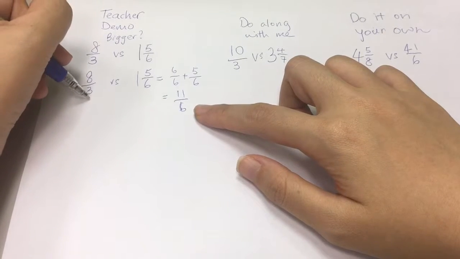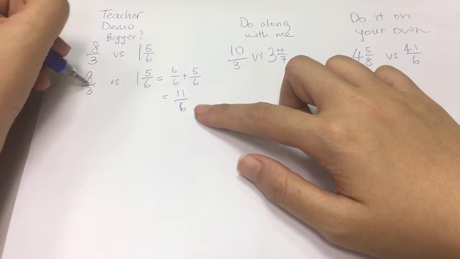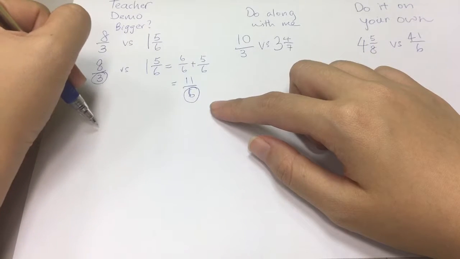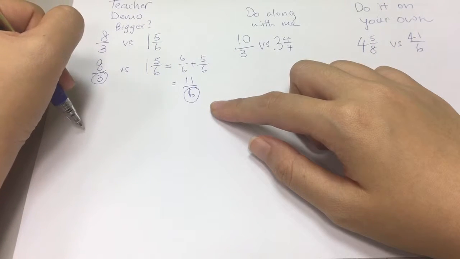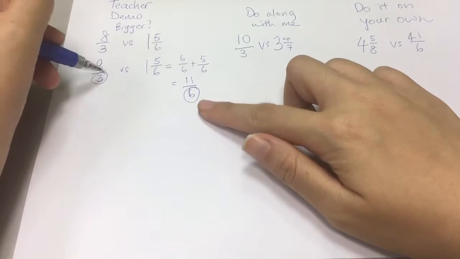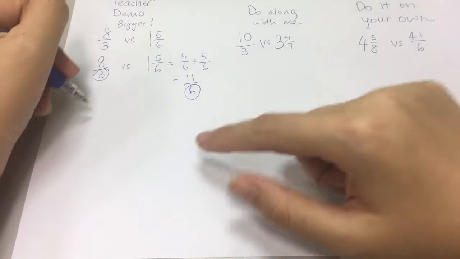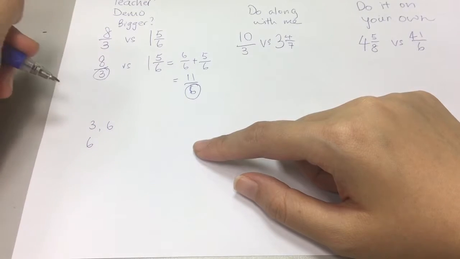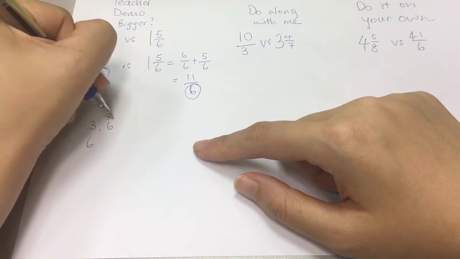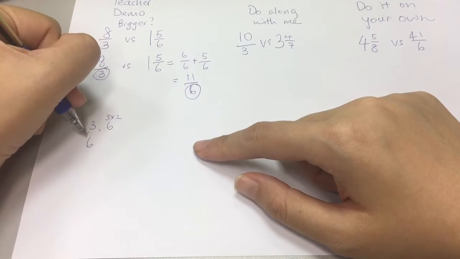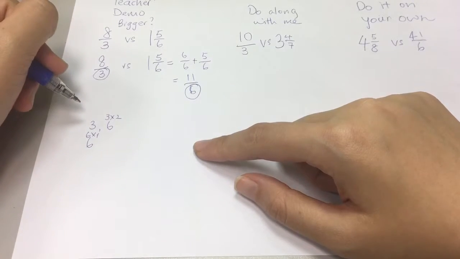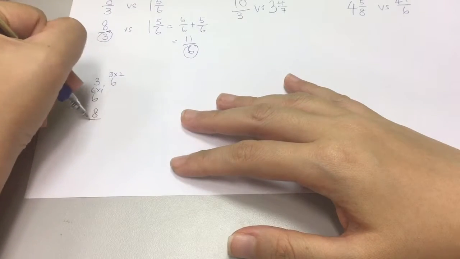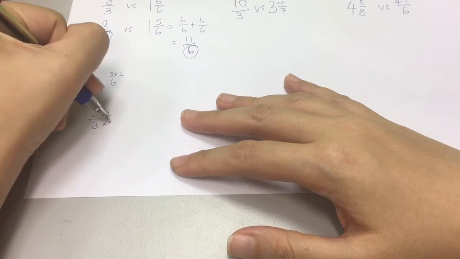But if we look at these two numbers, they don't have the same denominator. So I will need to find the common denominator among 3 and 6. Let's look at the multiples of 3: 3, 6. Multiples of 6: 6. 3 times 2 will give me 6. 6 times 1 will give me 6. So I don't need to change this, but I'll need to change this. So let's see, 8/3 times 2 over 2.